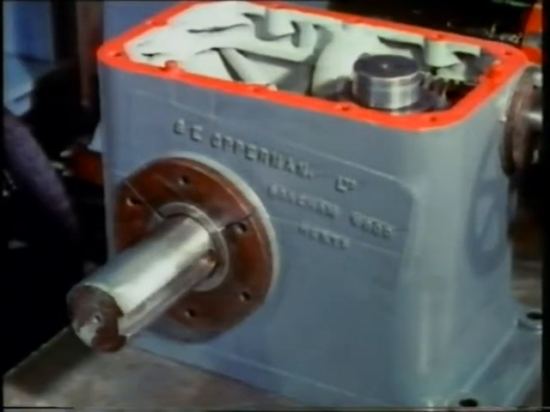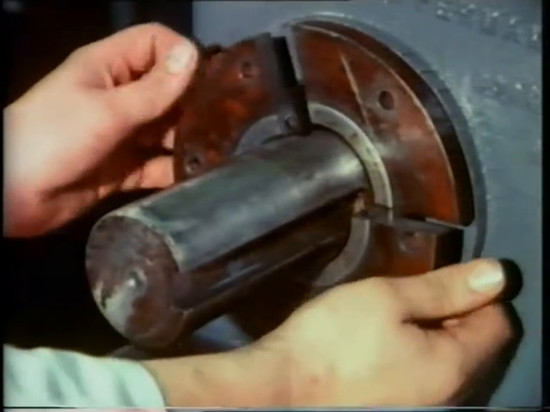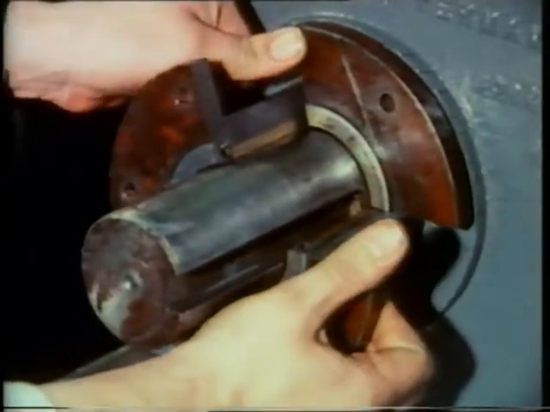In this gearbox, the drive shaft has to take an enormous load, which means there's a lot of friction. Once again, a journal bearing is used. The sleeve contains a phosphor bronze lining, which is softer than the steel drive shaft. As these marks show, the lining tends to wear out first.